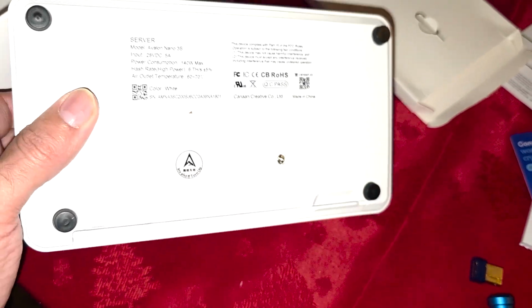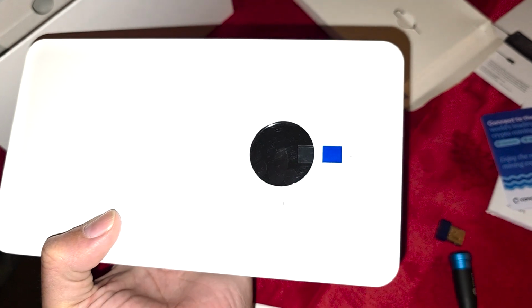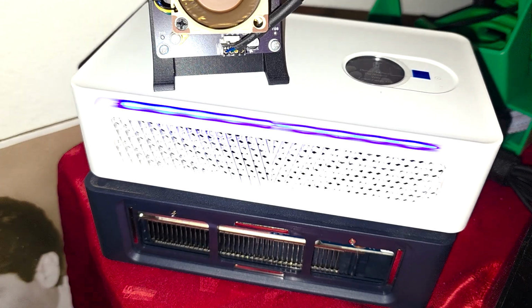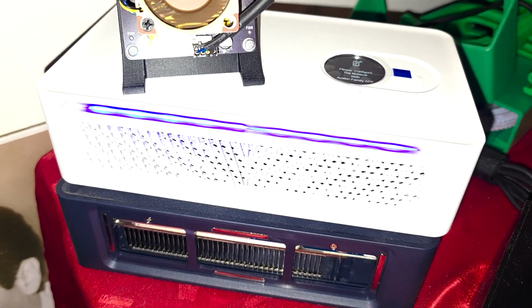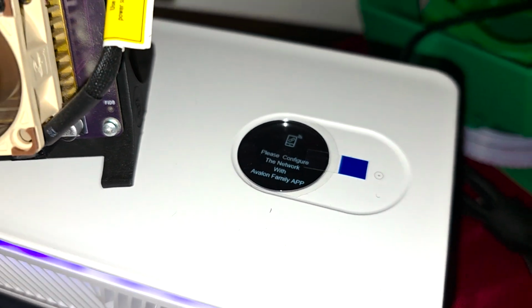So yeah, this bad boy is ready to go. I'm gonna put it right on top of the old one. Got a little warning symbol there to let you know this thing pushes out some heat, and let's see what this LCD screen cycles through. All right, powering up. You can see it's saying hi. We're gonna have to use the Avalon family app available on your Google Play Store, your Apple App Store. You can see here, please configure the network in the app. So we gotta do that.